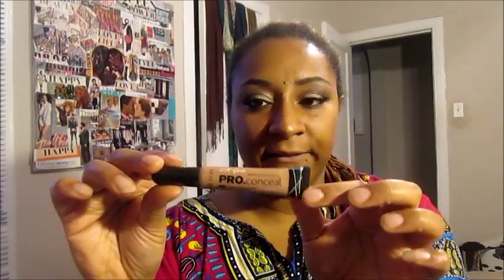So this is a tube one, and this is the one that everyone's really loving. It is the LA Girl Pro Conceal. What I like about LA Girl Pro Conceal is that they have a wider range of colors from very light to very dark, and they're really inexpensive. Often you can find these at your beauty supply stores and also online. NYX also has them. These are the full coverage concealers, and again, like foundations, they have medium, light, and full coverage. So these are your full coverage concealers.